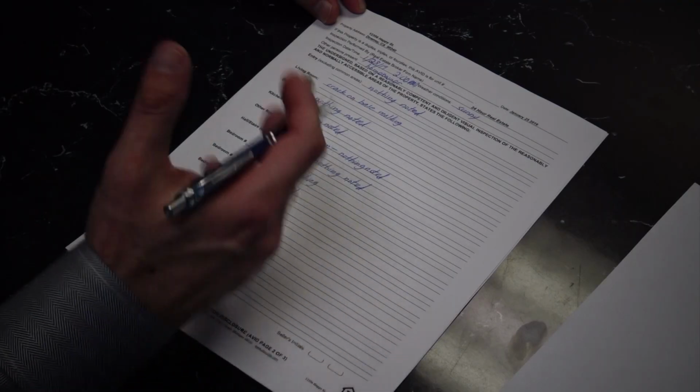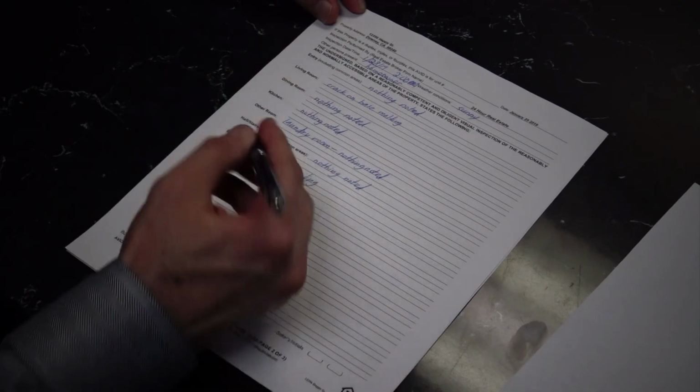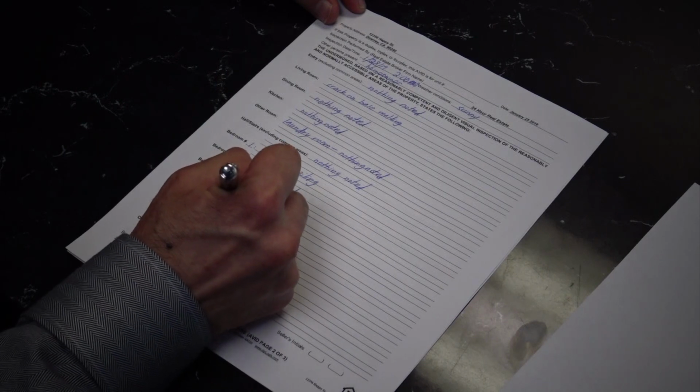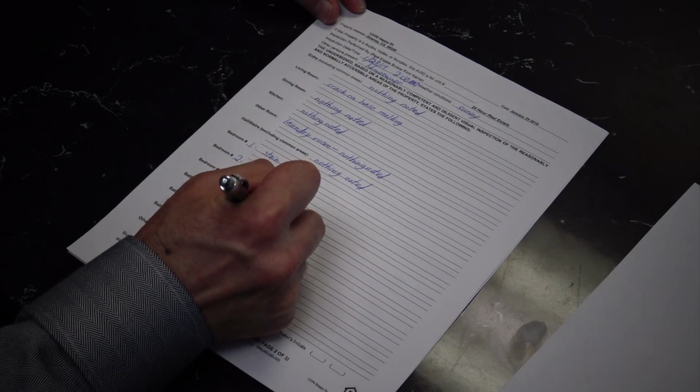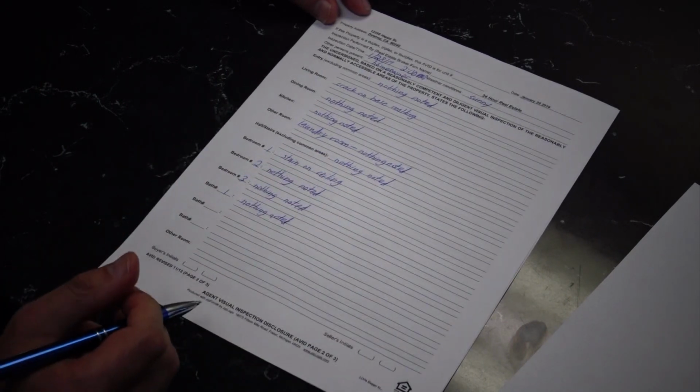Then the other ones, bedroom 2 and bedroom 3, were nothing noted. Bathroom 1 was remodeled when Juliana, or Kim Kardashian, bought the home. If you want to write remodeled bathroom, that's fine. In this case, I'm just going to write nothing noted because there was nothing wrong. I'm not going to point out the remodeling. That's it on the second page.